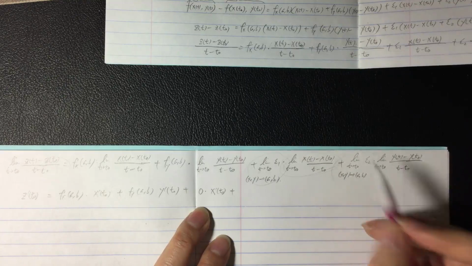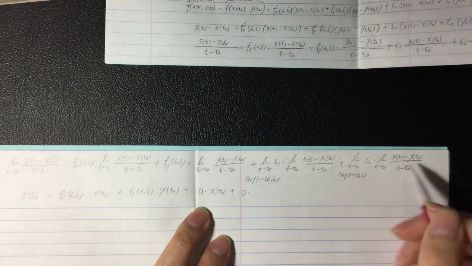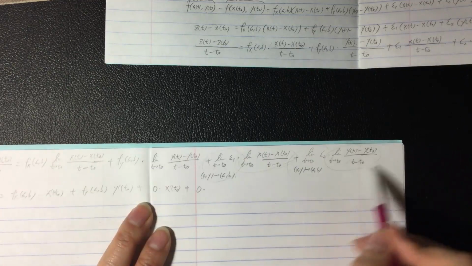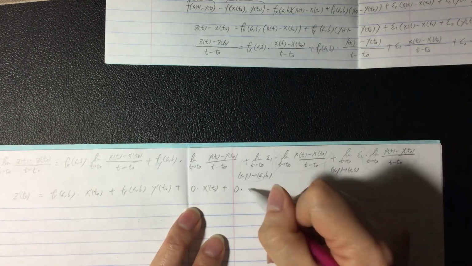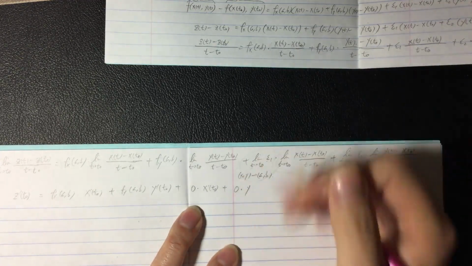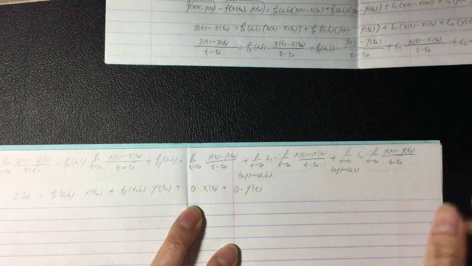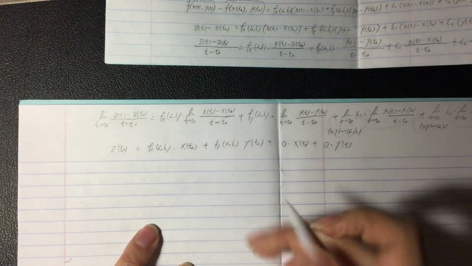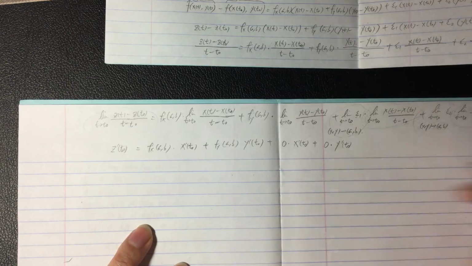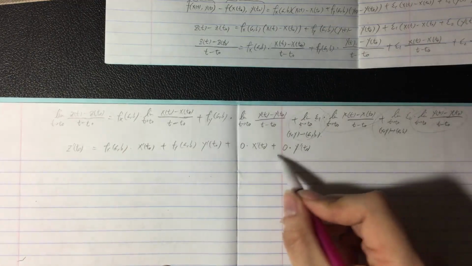This limit is 0. And this limit is y prime of t0. So 0 times x prime of t0 is 0, and 0 times y prime of t0 is also 0.